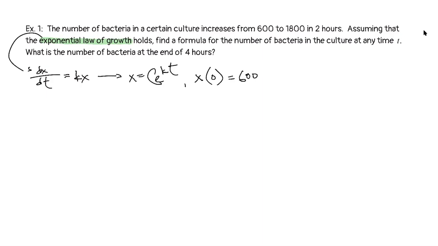Because that's their starting point. That's the starting point, exactly. So x of 0 equals 600, and that is our initial condition. So what that means is at the end, we're not going to have a C in our answer. We're actually going to have a numerical answer for the number of bacteria at the end of 4 hours. And when we write that formula, C will have a number.